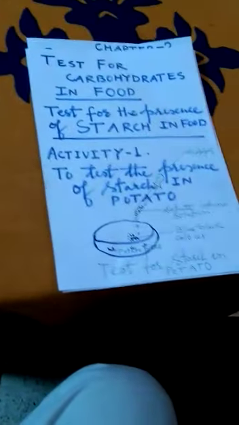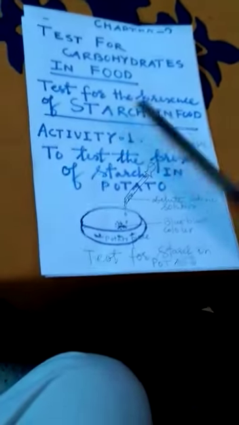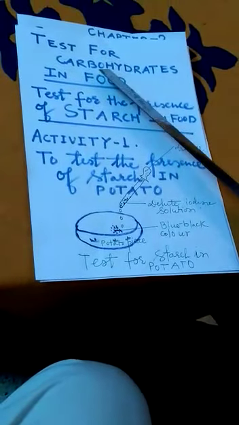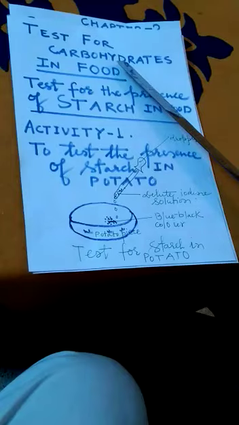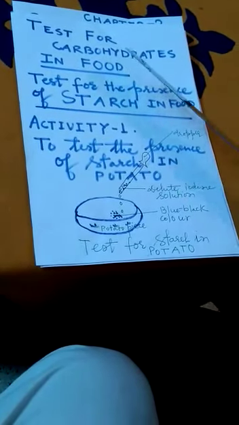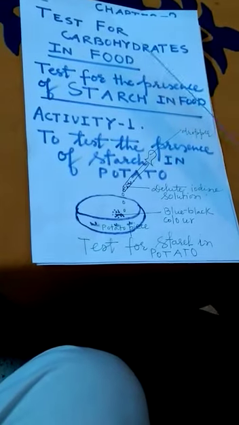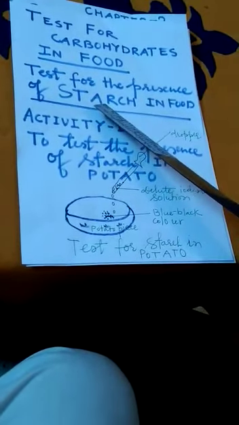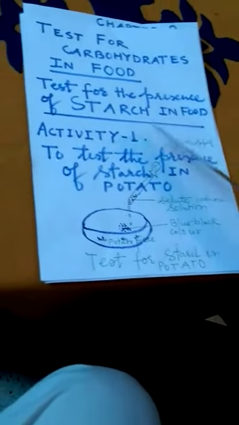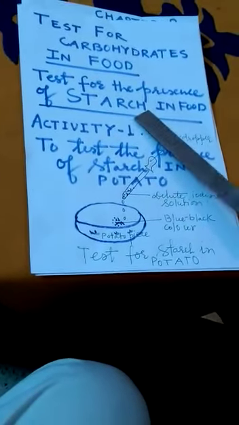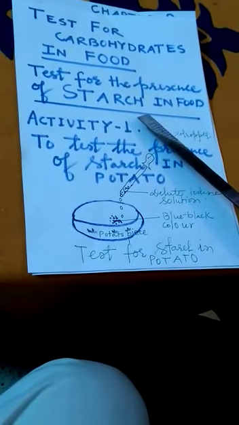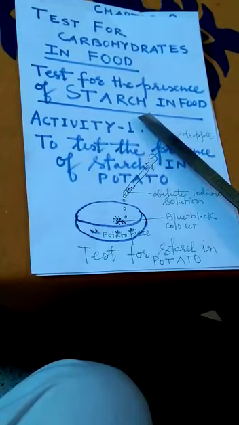So first we will go to the test for carbohydrates in a given sample of food. The most common carbohydrate in our food is starch. So we will perform a test to detect the presence of starch in a given food item. So what should we do to test for starch?